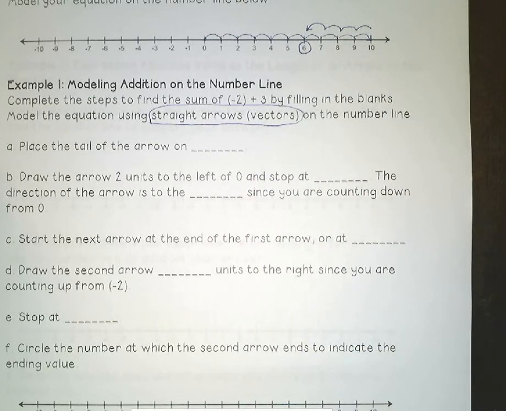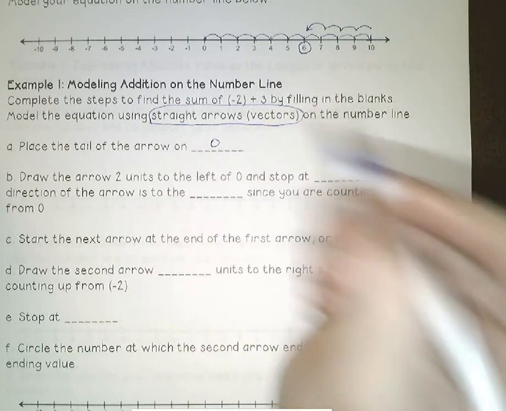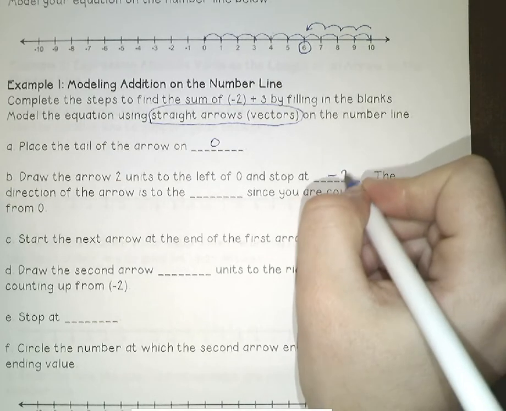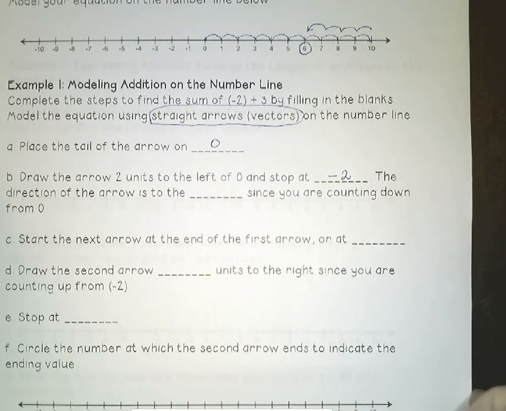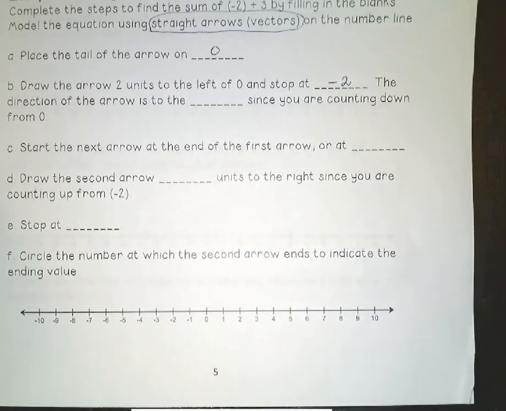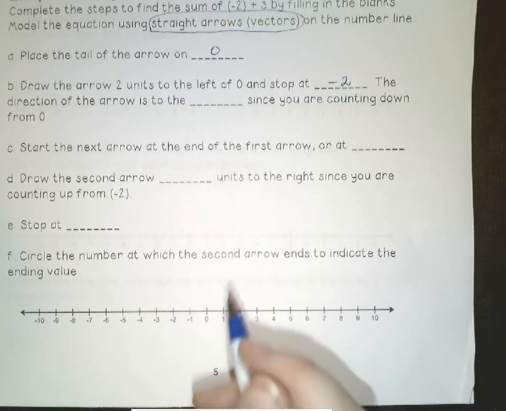Okay, so we are going to place the tail of the arrow on 0. We always start at 0. Draw the arrow 2 units to the left of 0 and stop at negative 2. So that is going to be our beginning, right? So we are going to add negative 2 and 3. So let's just go ahead and do it on the number line, and then we will record the steps.